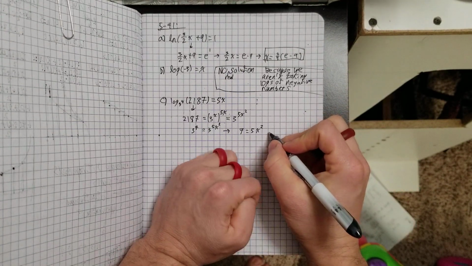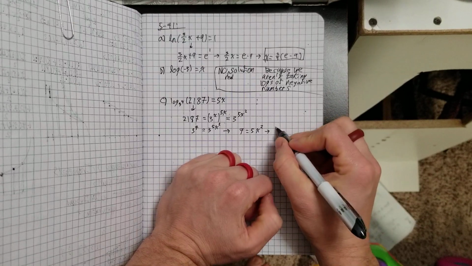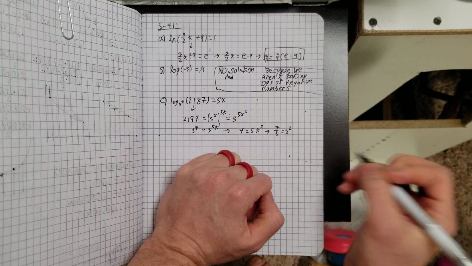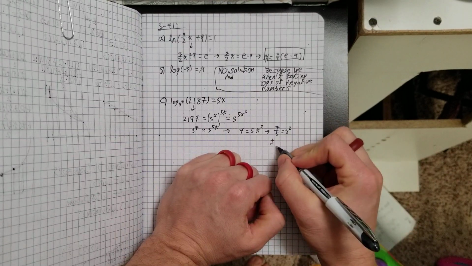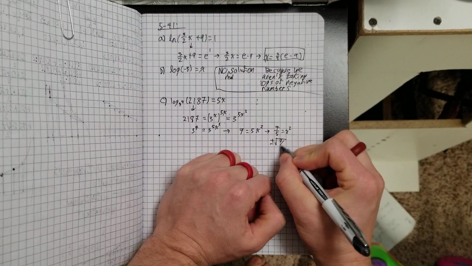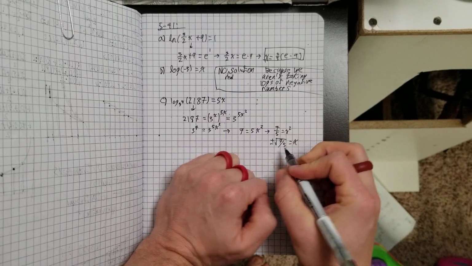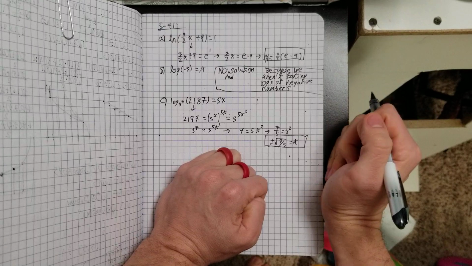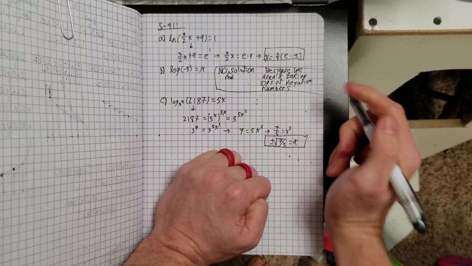And then from here we can solve, which means we'll get 7/5 equals x squared, and square root both sides, so we can get plus or minus square root of 7/5 equals x. So we have two answers to this one. Or so it seems.